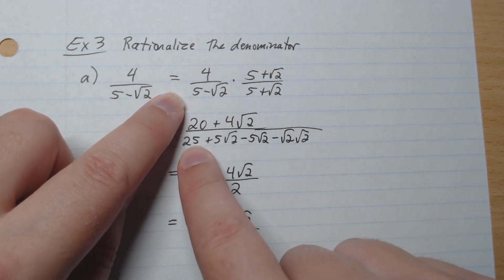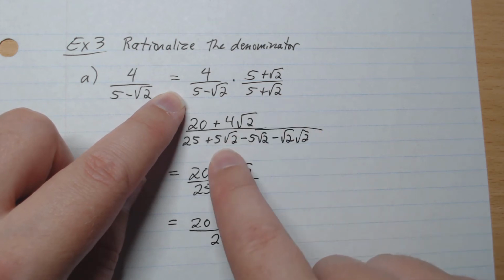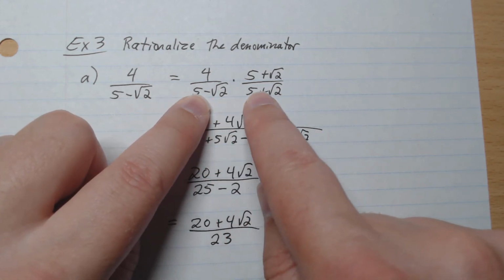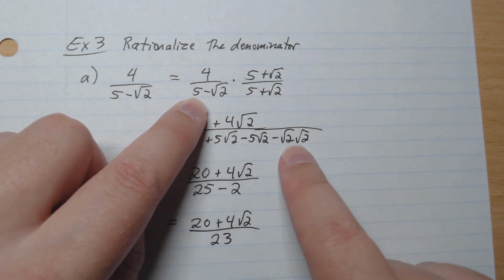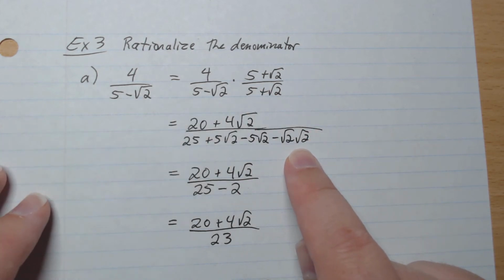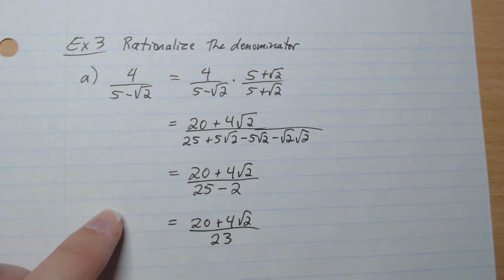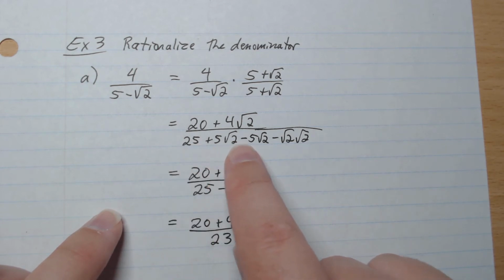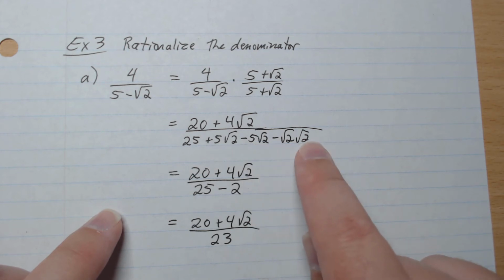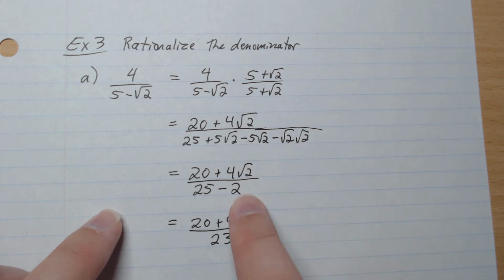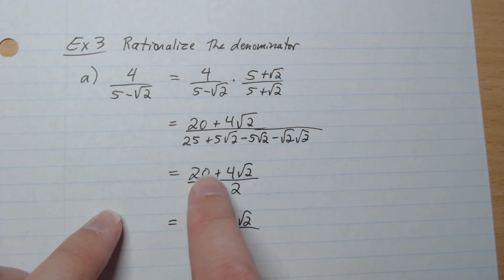5 times 5, 25. 5 times root 2 is like that. Negative root 2 times 5, negative 5 root 2. Negative root 2 times positive root 2 is written like that. So here we have 25 remains. 5 root 2 minus 5 root 2, this cancels out to be 0. Minus 2, like that. Root 2 times root 2 is 2. So now we have 20 plus 4 root 2 divided by 23.